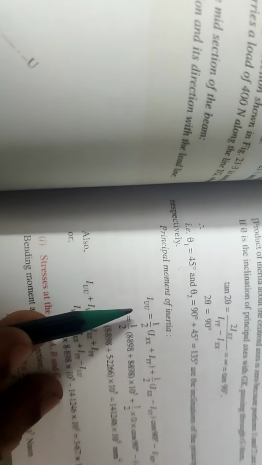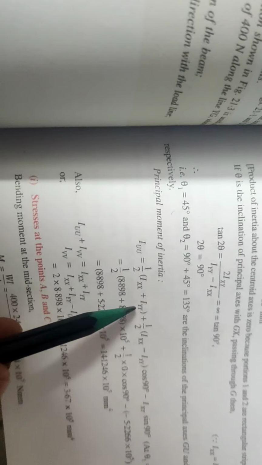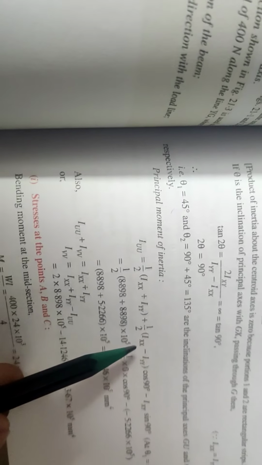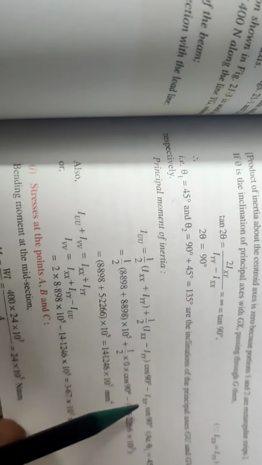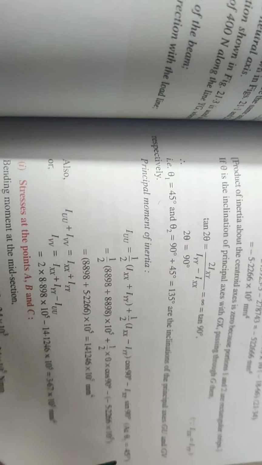Okay, principal moment of inertia IUU. I already gave the formula. IUU is equal to 1 by 2 into (IXX plus IYY) plus 1 by 2 into (IXX minus IYY) into cos 2 theta, where theta is theta 1, 45 degree.